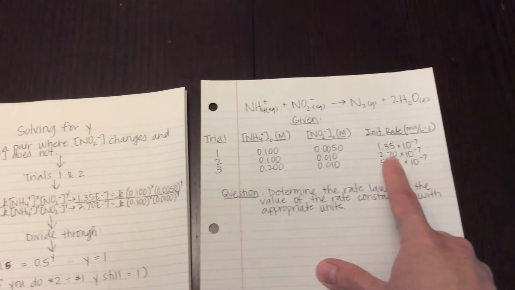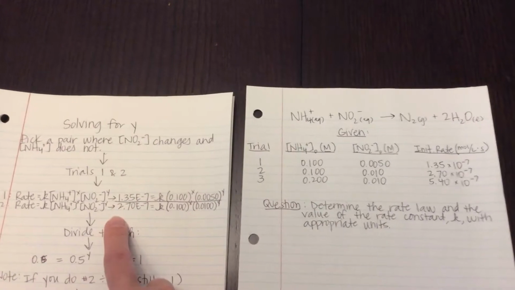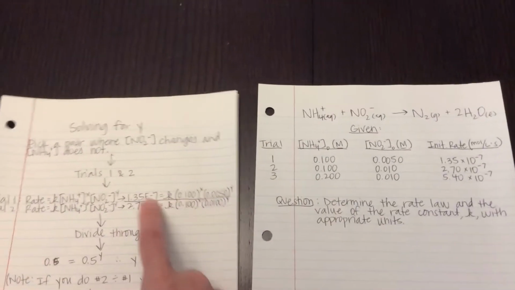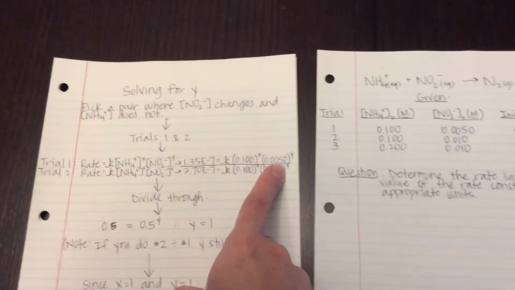Now we're using trial 2. So the rate at trial 2 is 2.7 times 10 to the negative 7th. That goes right there. K, we don't know, 0.1, and 0.01. All right, now we're going to divide through just like we did in the previous problem.